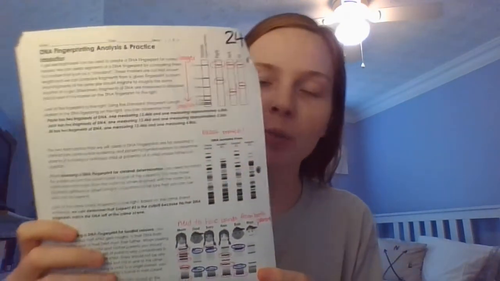Okay, I'm going to teach you how to look at DNA fingerprints and then analyze them. So we are on pages 24 and 25 of your packet. And so a DNA fingerprint is basically any time that you have cut up a DNA sequence and then you run it on a gel.